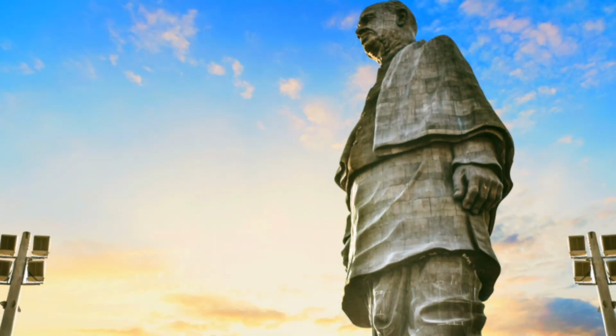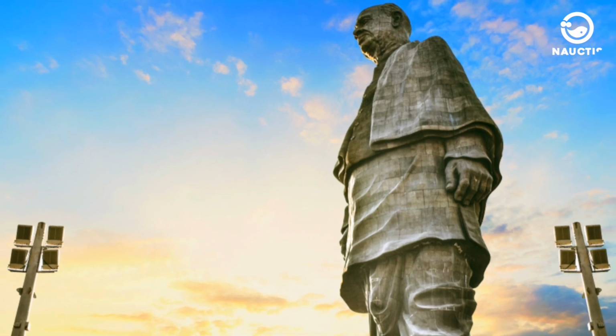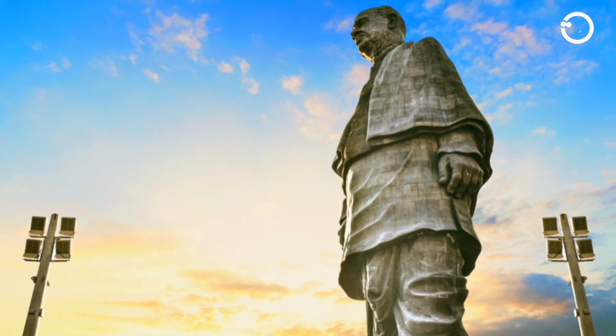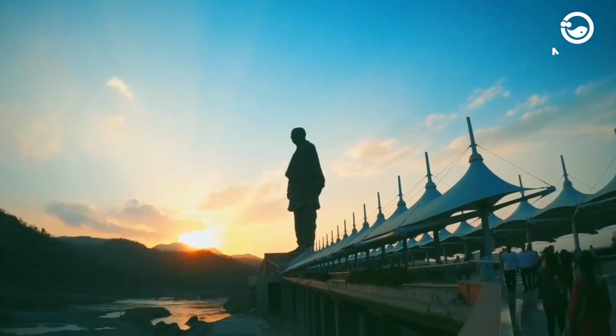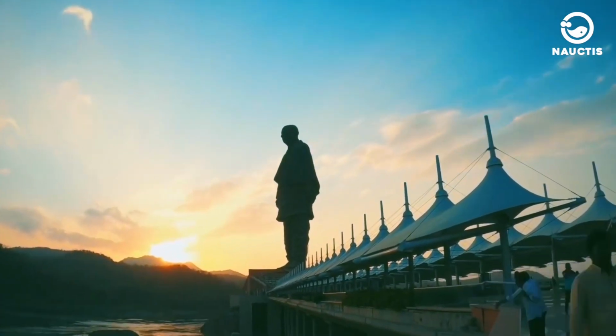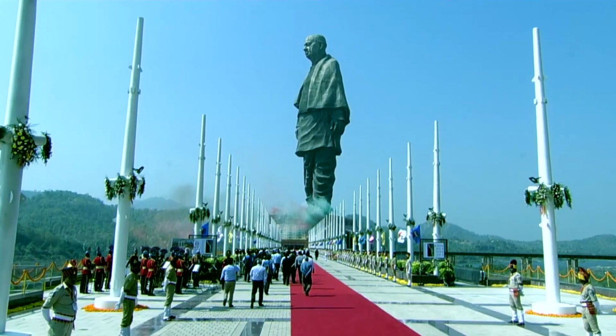So that's the story behind the Statue of Unity, a symbol of pride and unity for India. Through a combination of pure art and advanced engineering, this statue will stand tall for centuries as a reminder of India's legacy and strength.